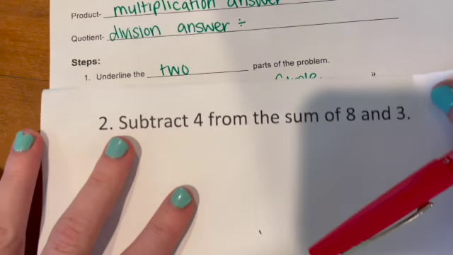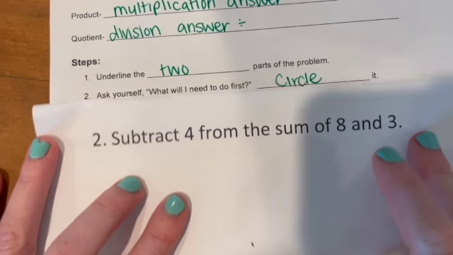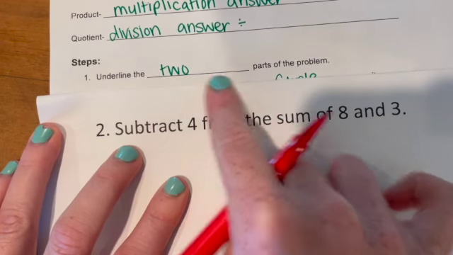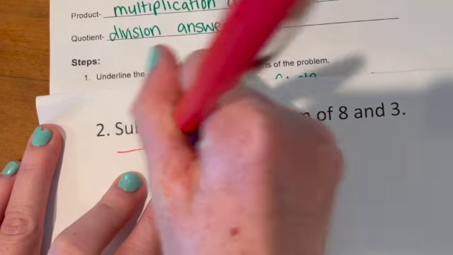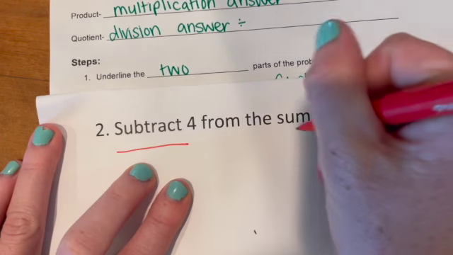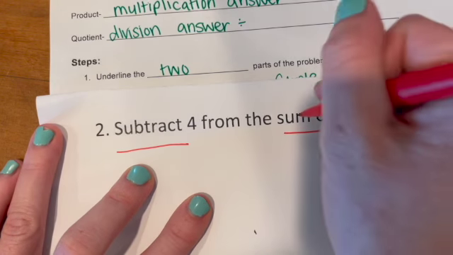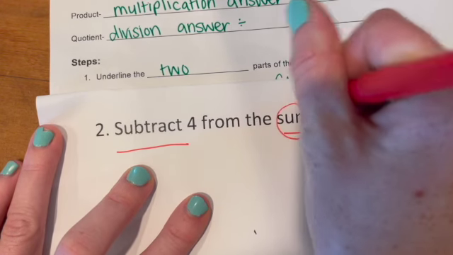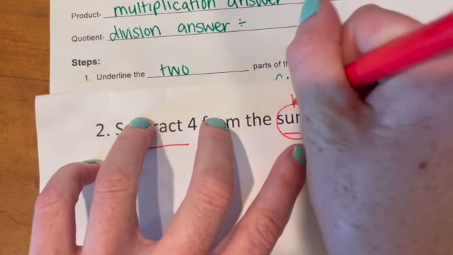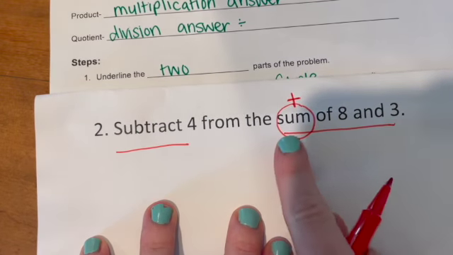My next example says subtract 4 from the sum of 8 and 3. So again, I'm going to go back to my steps. Step number 1 says underline the 2 parts of the problem. So subtract 4, that's one part, and from the sum of 8 and 3. So sum of 8 and 3. I see this word sum. I'm thinking, what does sum mean? Sum means addition problem. So I'm just going to put a little plus sign up above it so I remember that means addition.